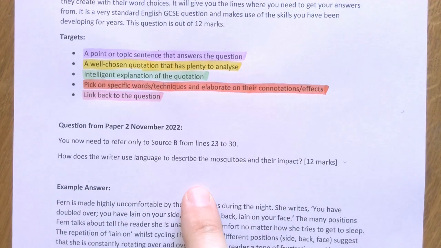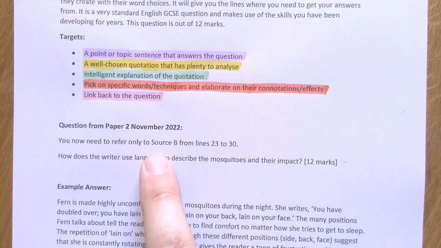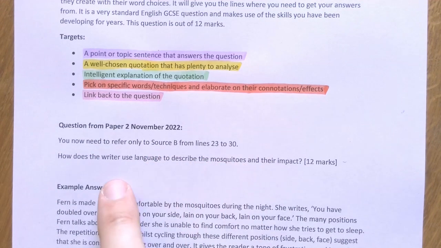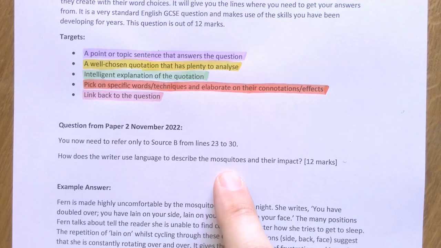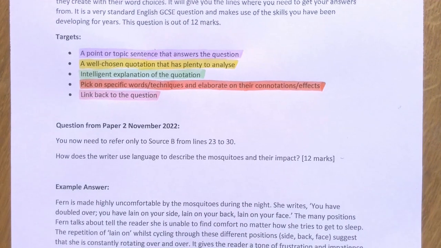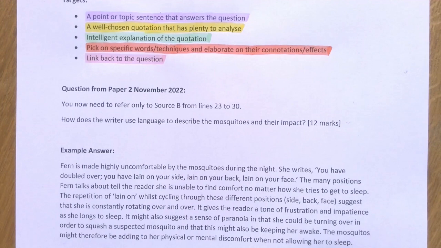My example is from November 22, the paper that we only just recently had. And it is, you now need to refer only to source B from lines 23 to 30. How does the writer use language to describe the mosquitoes and their impact? And it's out of 12 marks. So in this case, I'll give you my example answer, and let's see how good it is, and do I do all of those targets that you can see at the top of the screen.